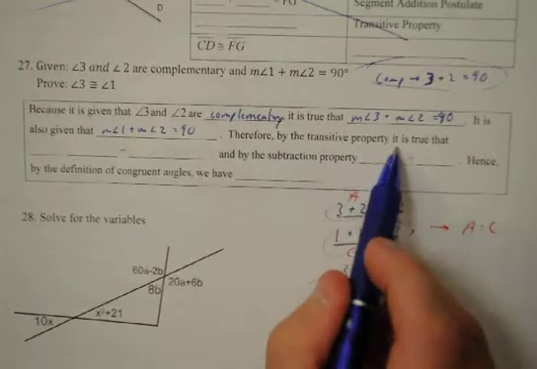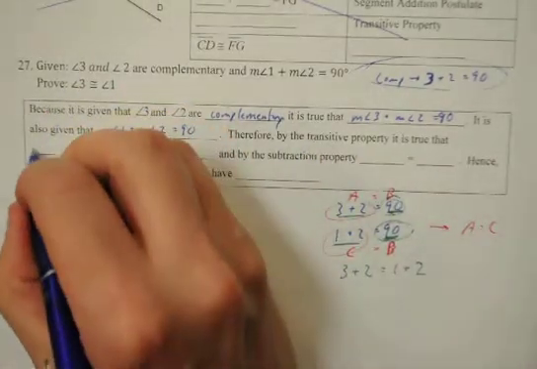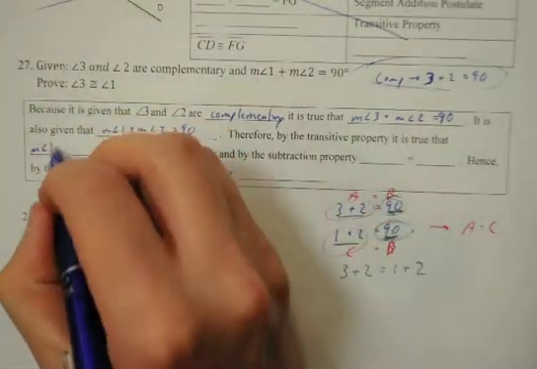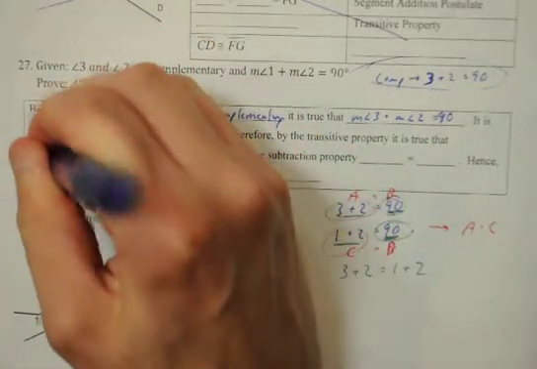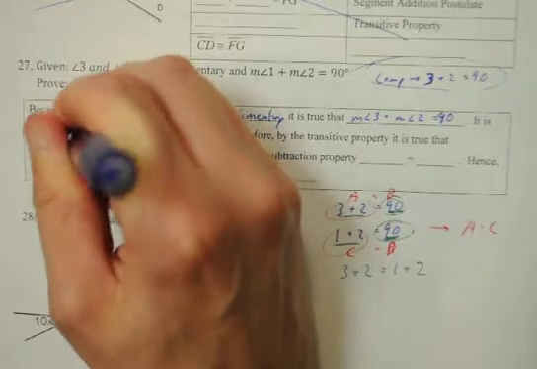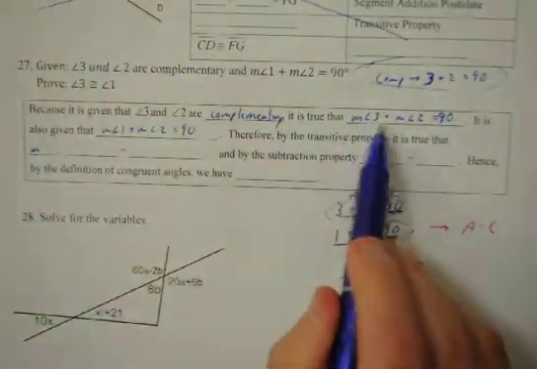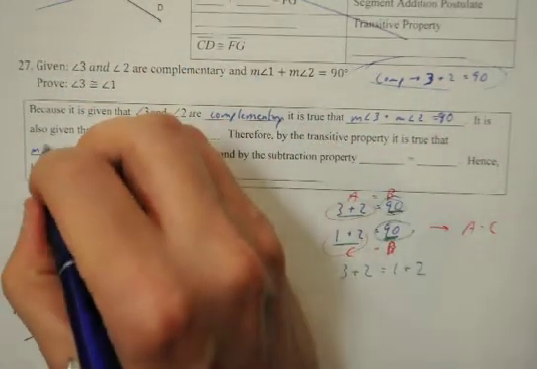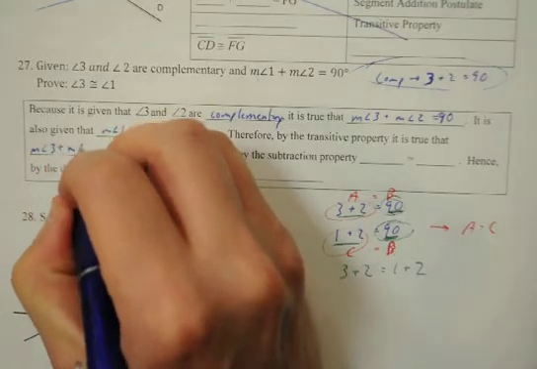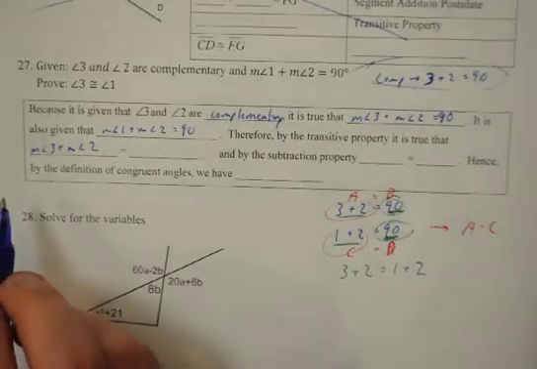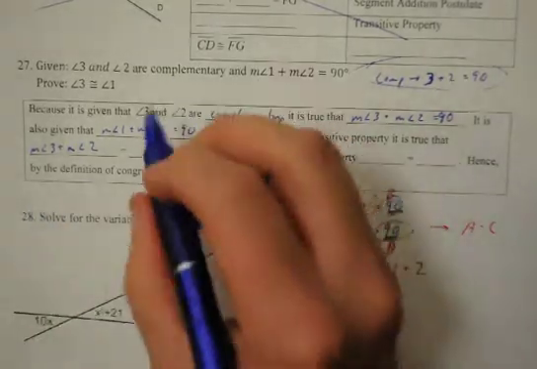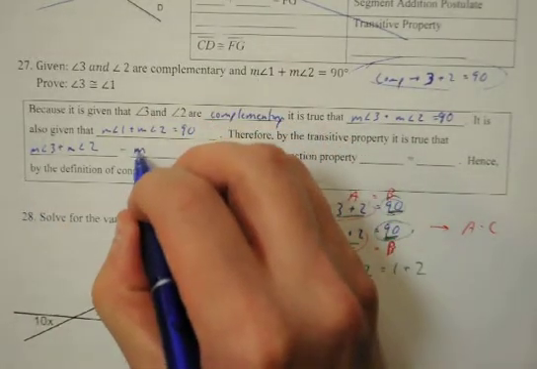So that's what I'm going to write up here. Therefore, by the transitive property, it is true that the measure of angle 3 plus the measure of angle 2 equals the measure of angle 1 plus the measure of angle 2. Notice I'm using measures. I add measures. I do not add angles. I add measures of the angles. It's a grammar thing.